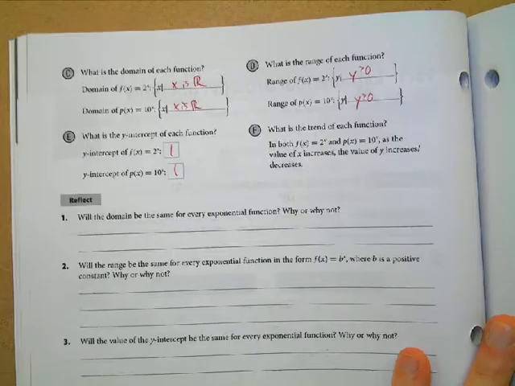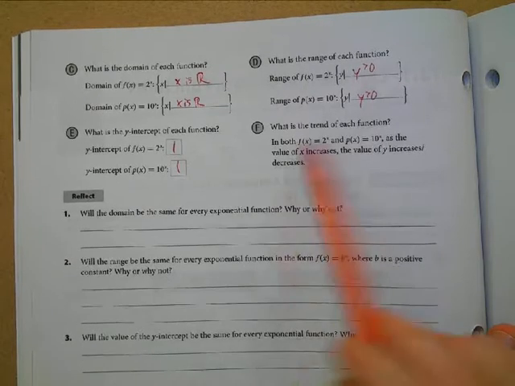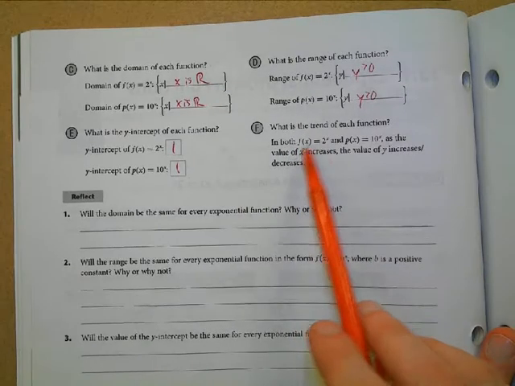And then what is the trend of each function? So in both f of x equals 2 to the x and p of x equals 10 to the x, as the value of x increases, the value of y, what? Increases or decreases? Decreases.